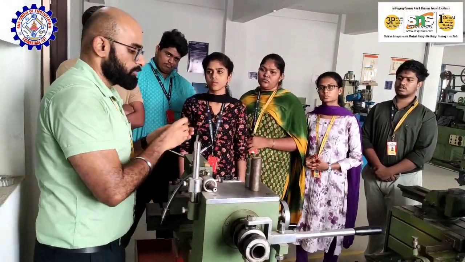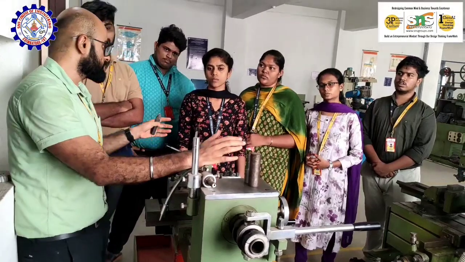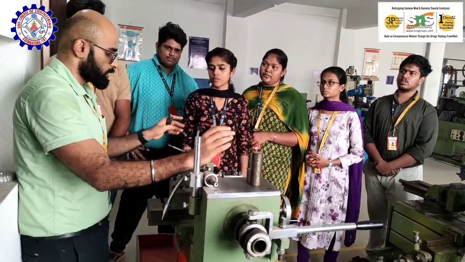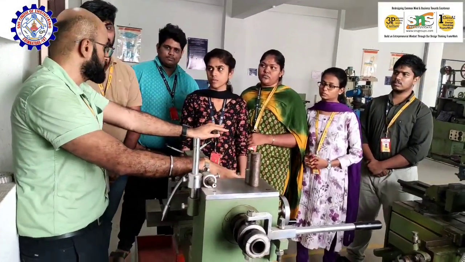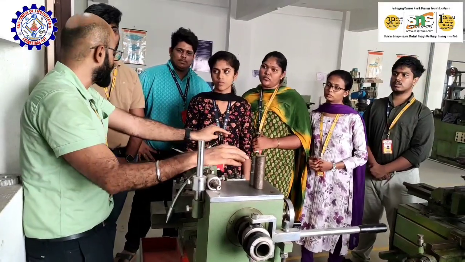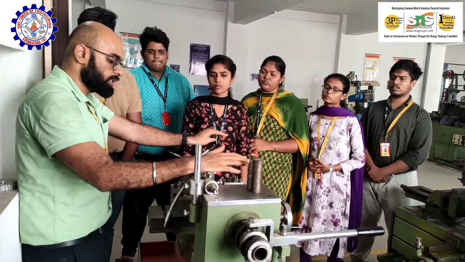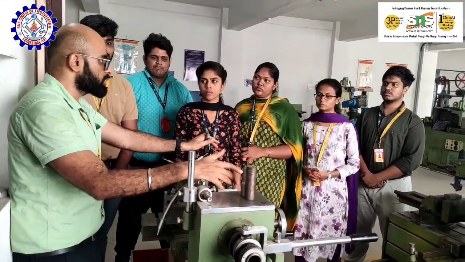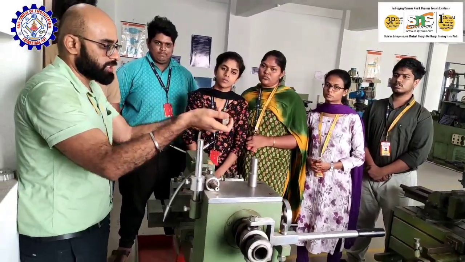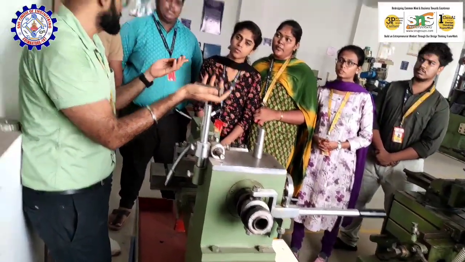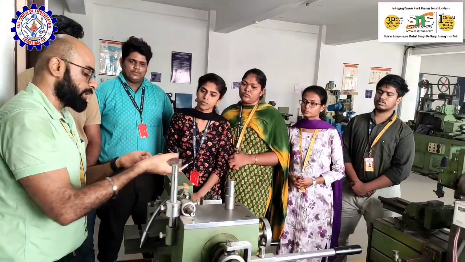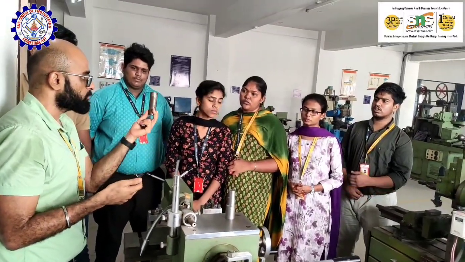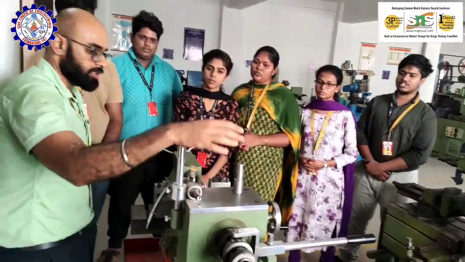So we have a tool, we have a workpiece. Only thing missing is a lathe. Very good. So that's why we are standing in front of this machine. This machine is actually called the capstan lathe. Here you can perform the machining operation. So we have two parts here. One is the workpiece. This is the tool. Where will we be fixing these two parts? Where will we be fixing the workpiece? Workpiece in the headstock. Very good.